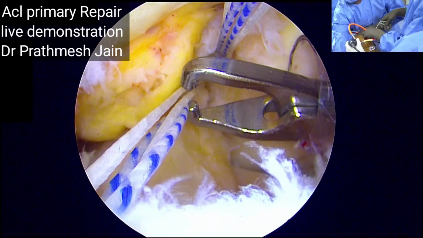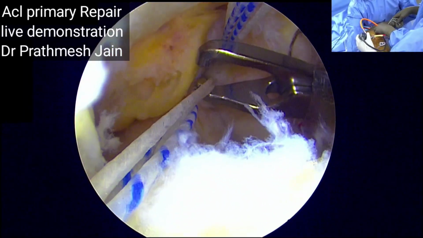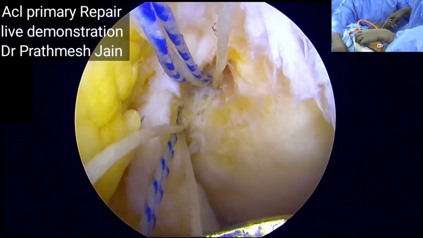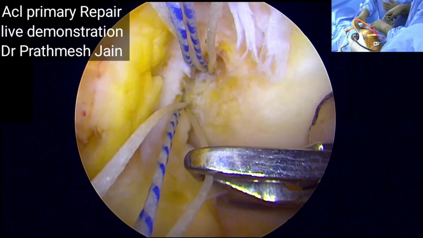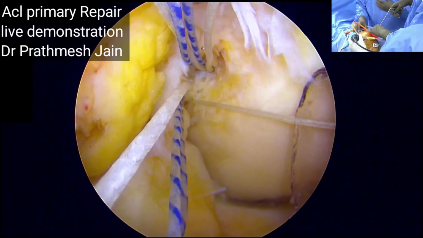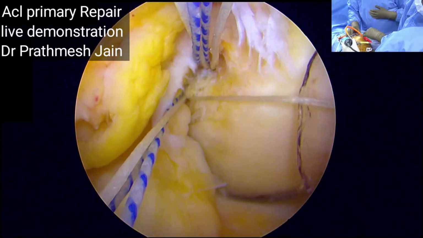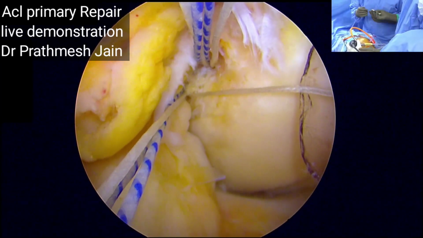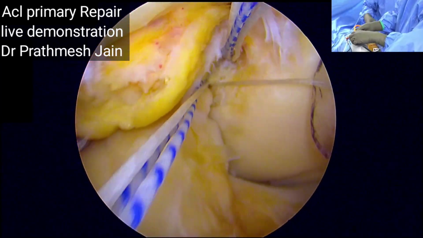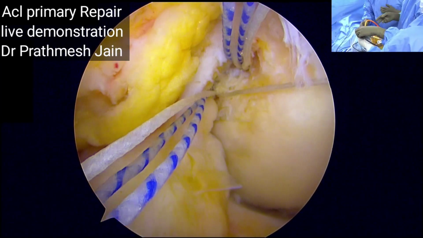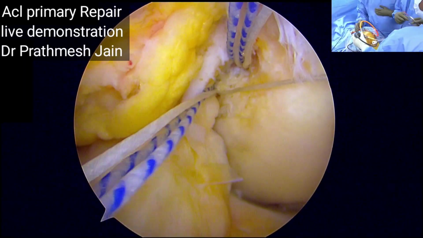We will be starting our repair from inferior to superior, okay? And this kind of a repair will be done. This is a fine repair, something like our rotator cuff repair, and we will be using a knee scorpion for this kind of repair.